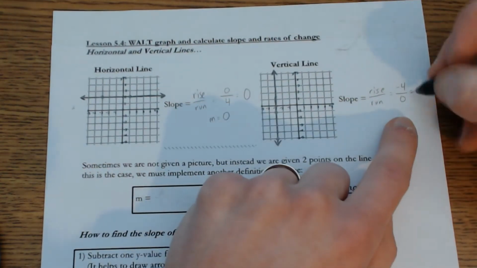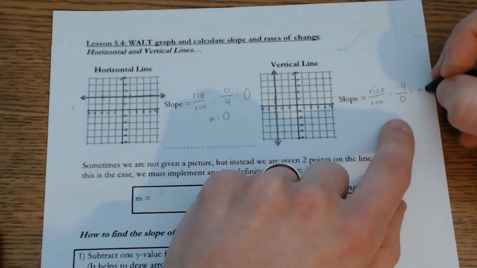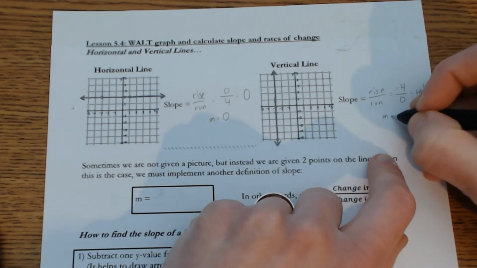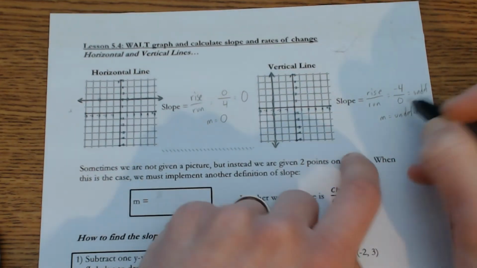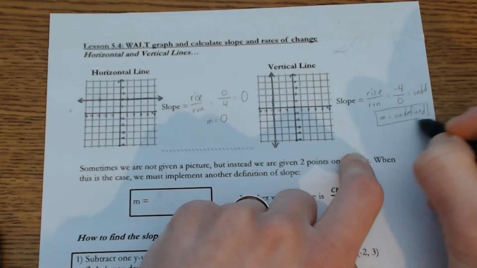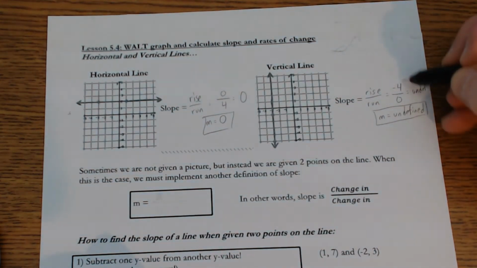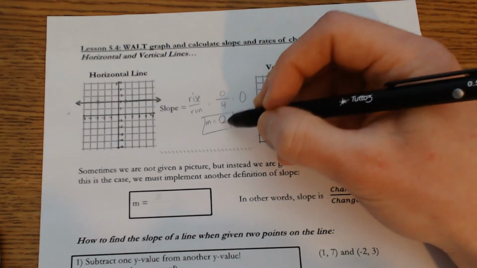And in this one, when we have 0 underneath, in the denominator, our slope is undefined. I'll go ahead and write it out fully here. So m is undefined. Okay, now quick little tip for helping you remember that is that when the 0 is underneath your fraction, it is undefined, and when it's on the top, it is 0.